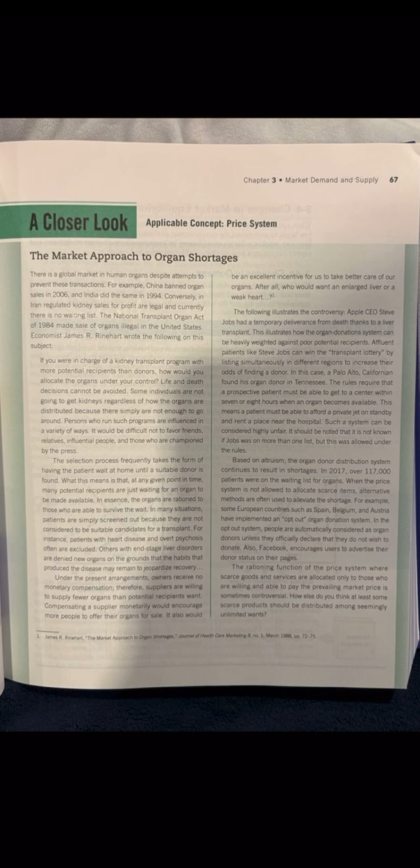In 2017, over 100,000 patients were on the waiting list for organs. When the price system is not allowed to allocate scarce resources, alternative methods are often used to alleviate the shortages. For example, some European countries such as Spain, Belgium, and Austria have implemented an opt-out organ donation system. In the opt-out system, people are automatically considered organ donors unless they officially declare that they do not wish to donate. Also, Facebook encourages users to advertise their donor status on their page.